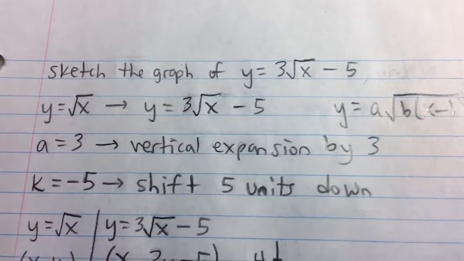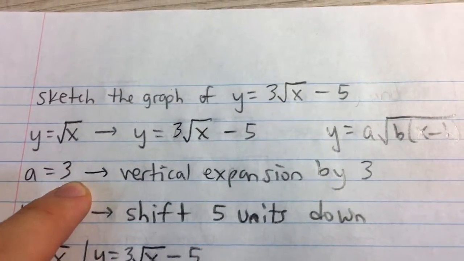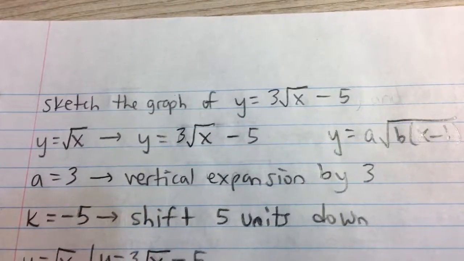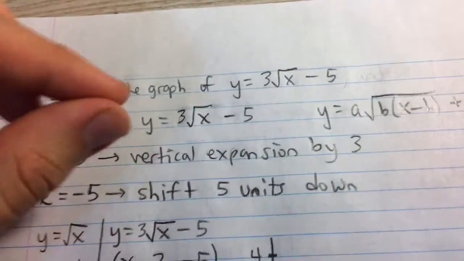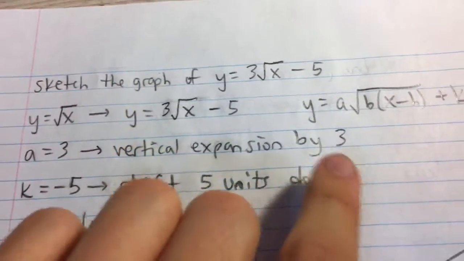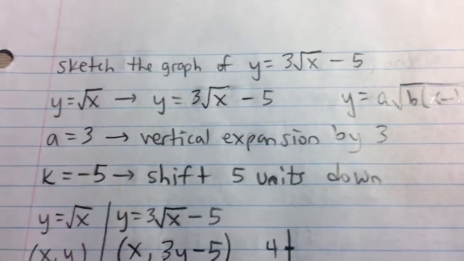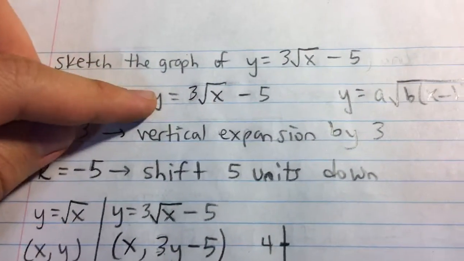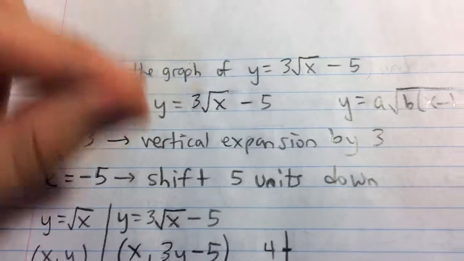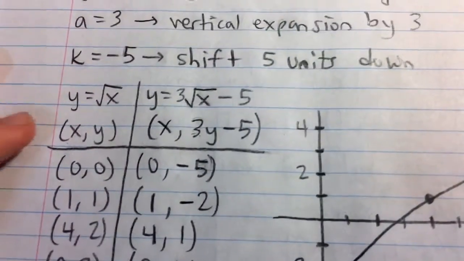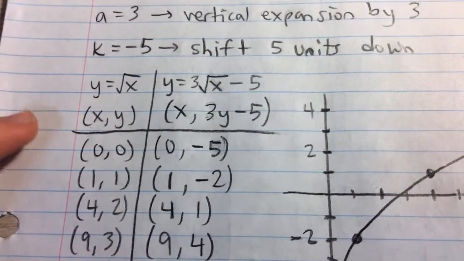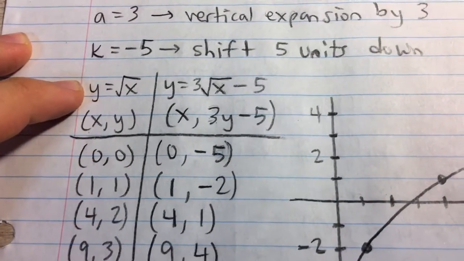And so we have those two values. A equals 3, so vertical, because it's greater than 1, it means we're stretching it vertically by a factor of 3. And because our k is negative 5, again, our vertical shift, and because it's negative, it's 5 units down.